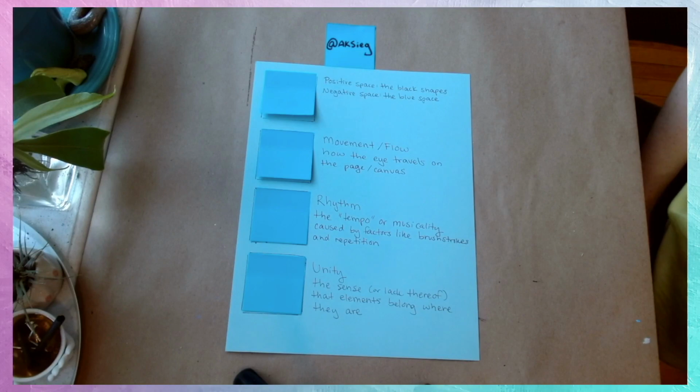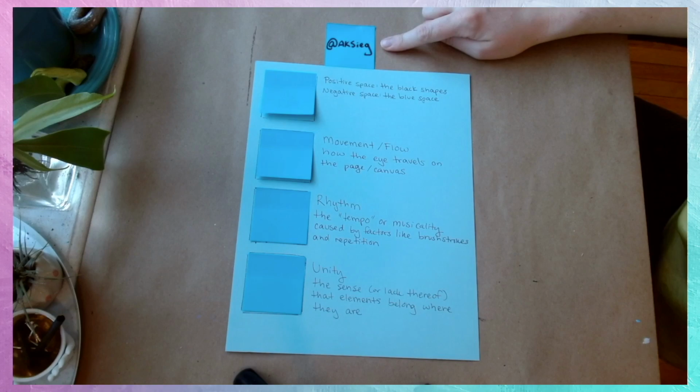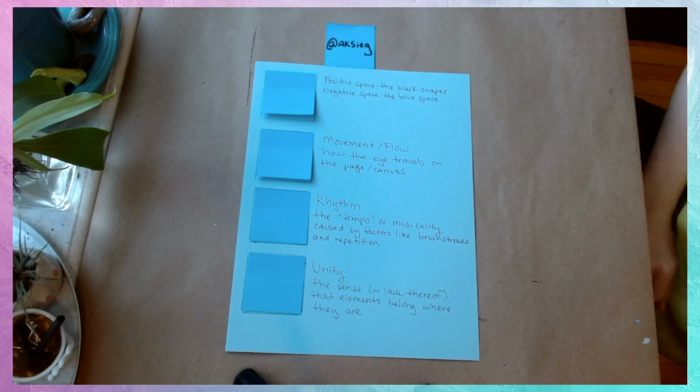Up next, let's define some key terminology relating to composition. As a reminder, if you ever have difficulty reading the visuals that I have here, I'll be posting clearer images of them on my Instagram. My handle is AKSIEG after each video.